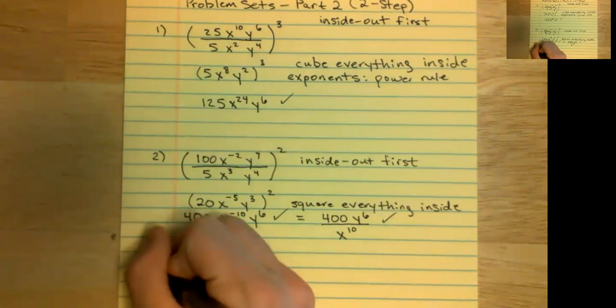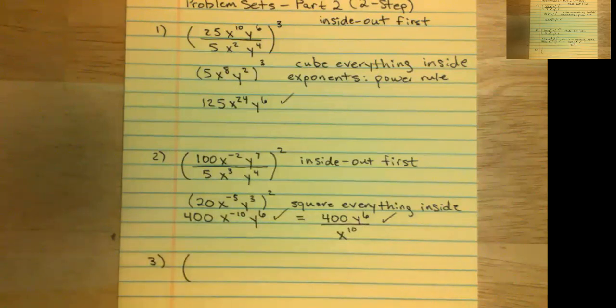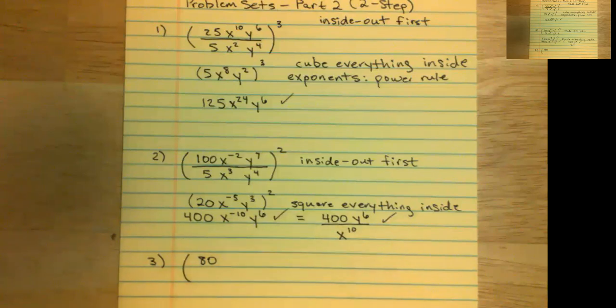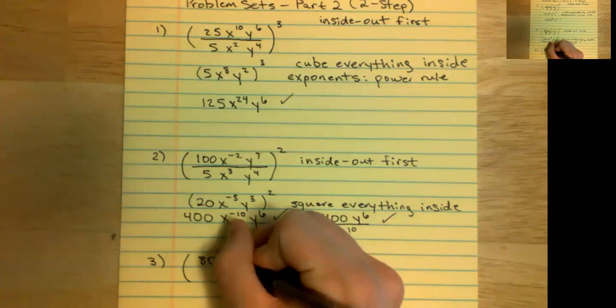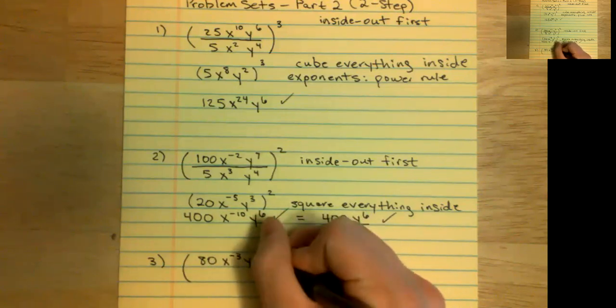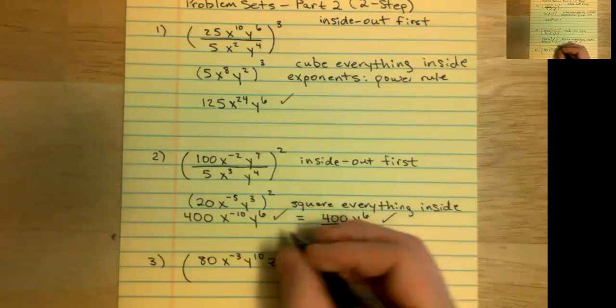Okay, we're going to do one more like that. So this time I have 80 on top, and I have x to the negative 3 power, y to the 10th power, and z to the 11th.